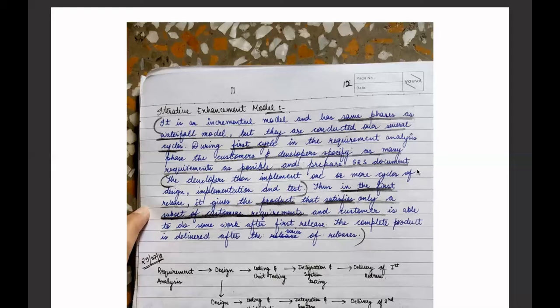The incremental model has some characteristics, such as the system is broken down into many mini development projects.